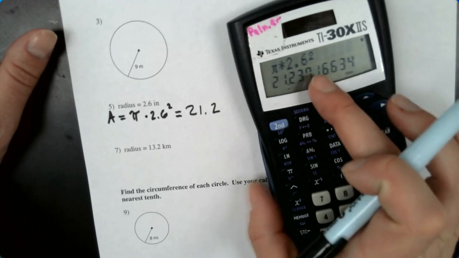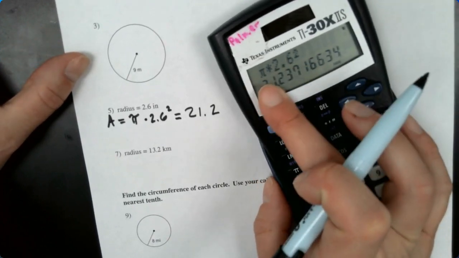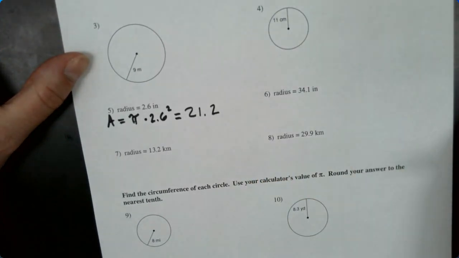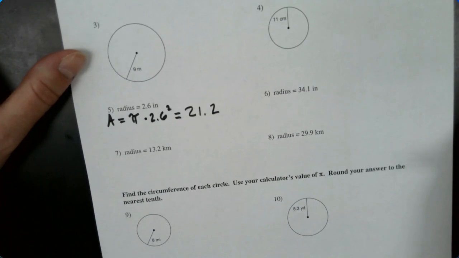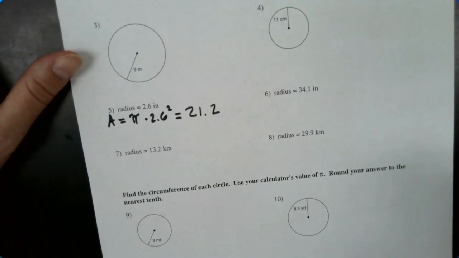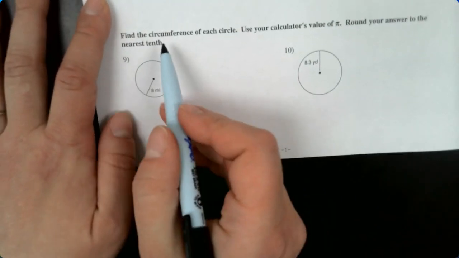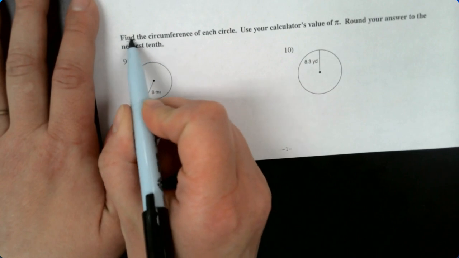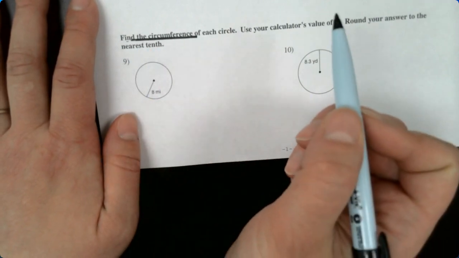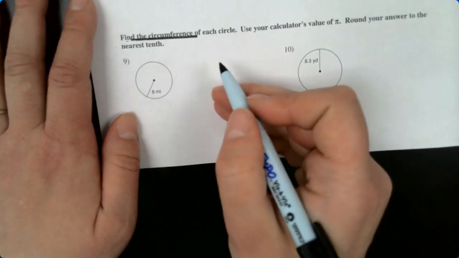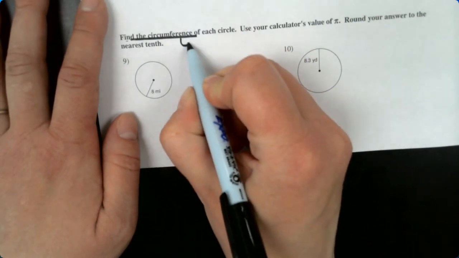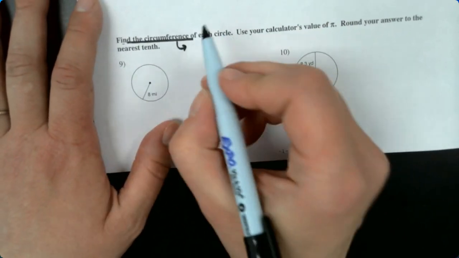Okay. So we've done 3 areas. Are we okay with that? You think you can do the rest of the areas? Okay. Let's go down to the circumference. So down here it says, find the circumference. I'm going to put mine right here. You can put yours wherever it will fit.